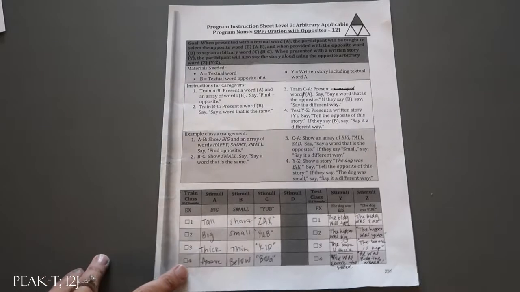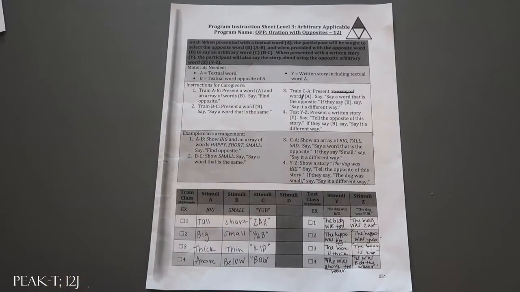This is a material sample for a peak transformation oration with opposites 12J. For this program, all you're going to really need are textual words, opposite textual words, and a written story, just on plain white flashcards that you could laminate.